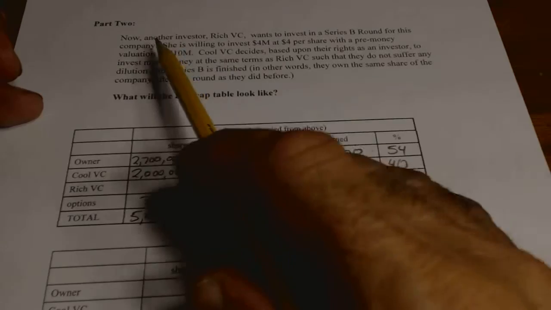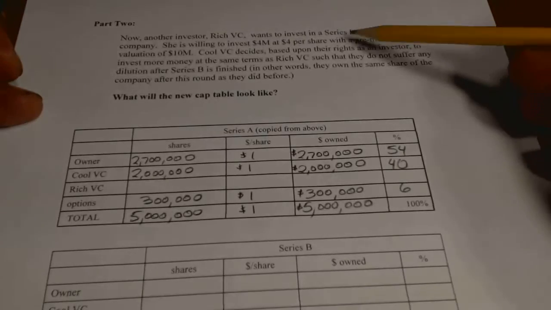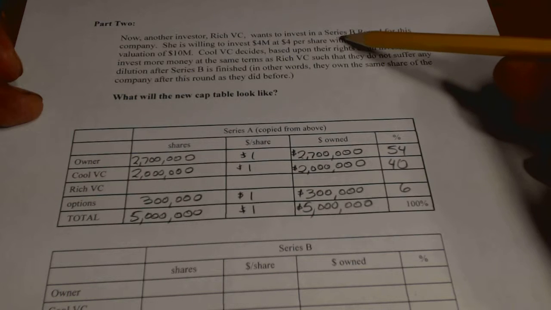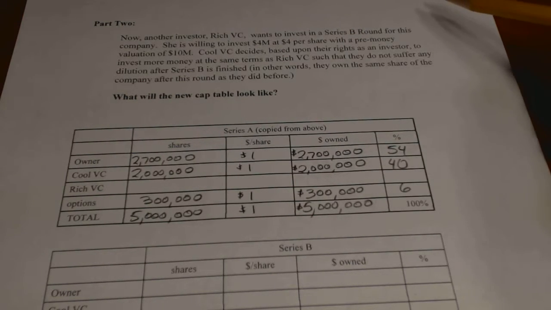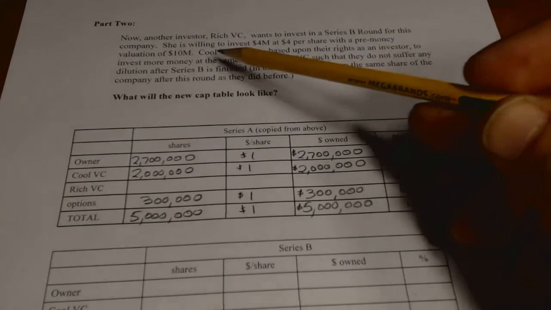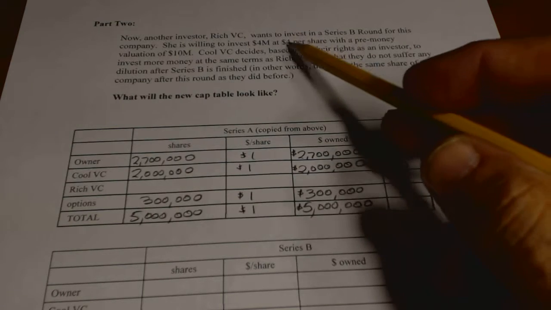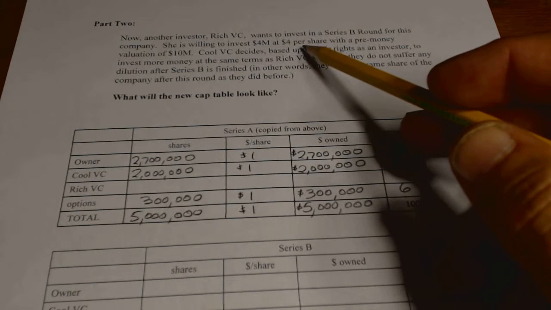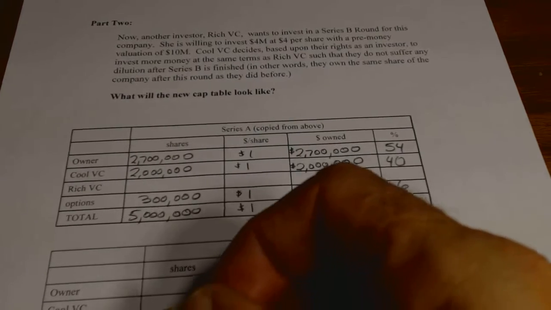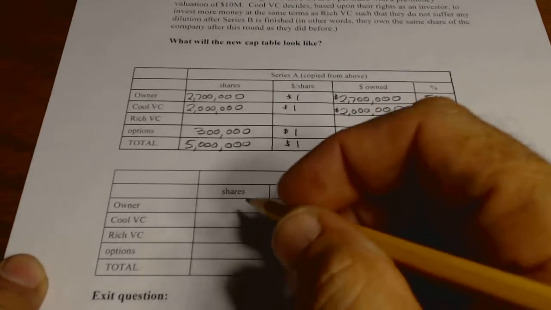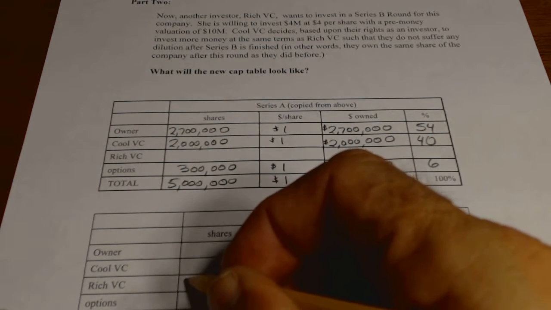Okay, so now another investor, Rich VC, wants to invest in the Series B round, or round 2, however you want to say it. Usually they use A, B, and C and all that stuff for this company. She is willing to invest $4 million at $4 per share. Okay, so how many shares is that? Well, let's just figure that out right now. It's going to be 1 million shares, right? $4 million at $4 a share is 1 million shares. So let's write that in.